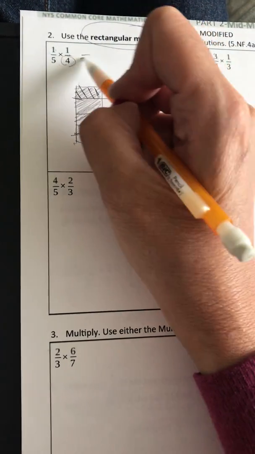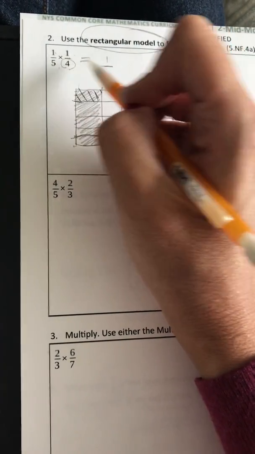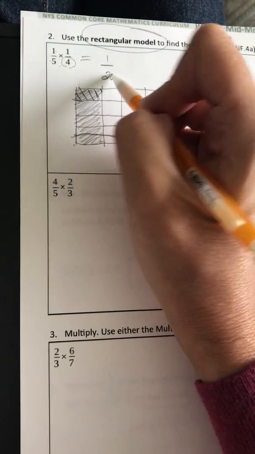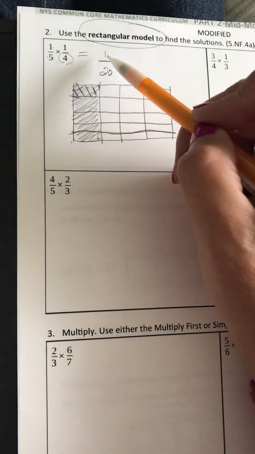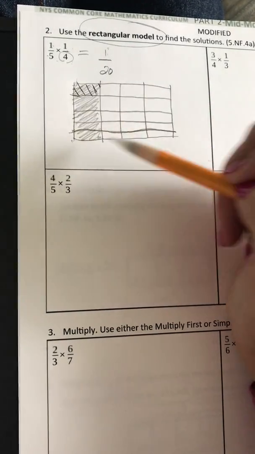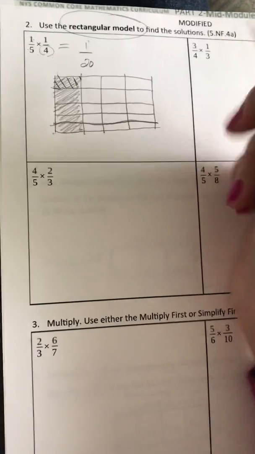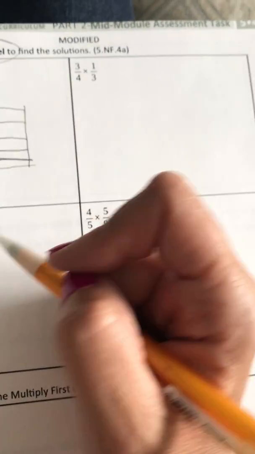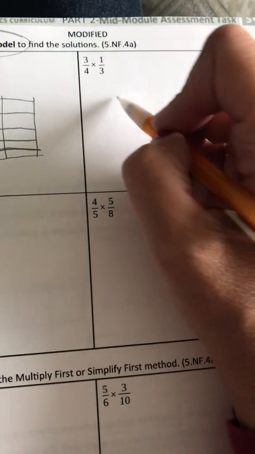Sure it does. 1 times 1 is 1. 5 times 4 is 20. You can check this when you get done. One of them is double shaded. That's correct. And there's 20 total pieces. So there's your answer.